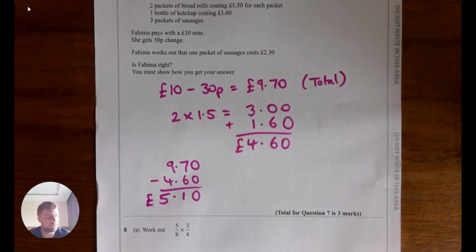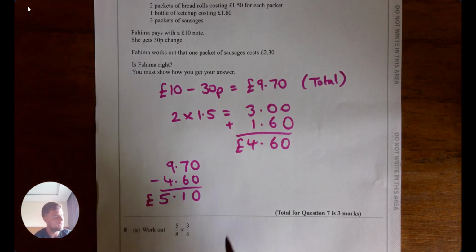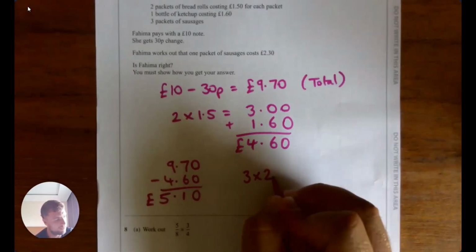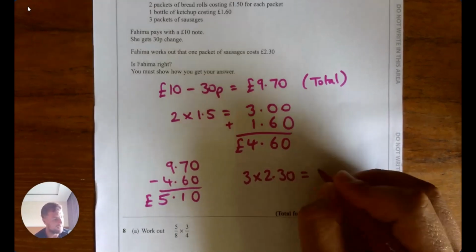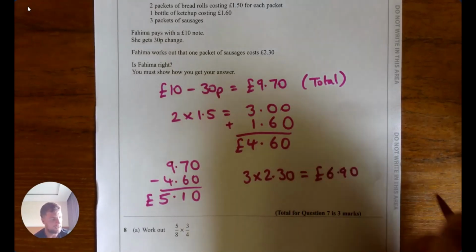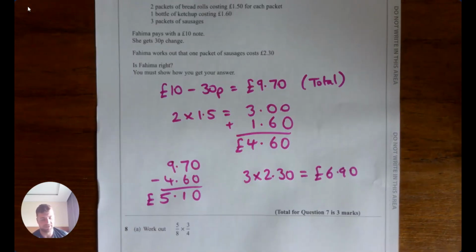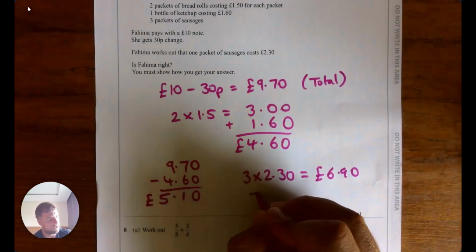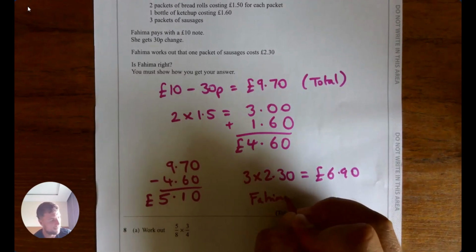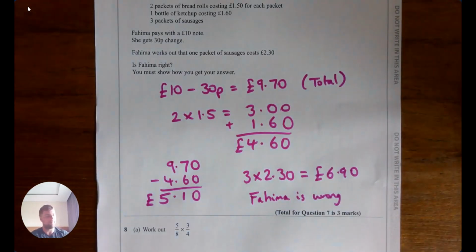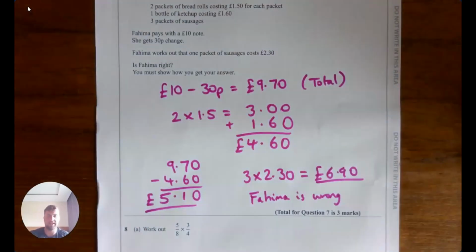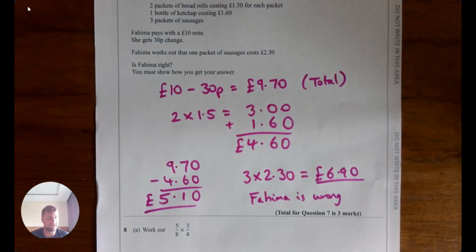So we've got 2 options in terms of showing this. We can divide it by 3, or we can do what Fahima said. And Fahima said they're £2.30. If we do 3 multiplied by £2.30, then that's going to give you £6.90, which isn't the same as £5.10. So then we can say Fahima is wrong. So we've just got that proof there with the 510 and the 690. They have to be the same number for it to be correct.